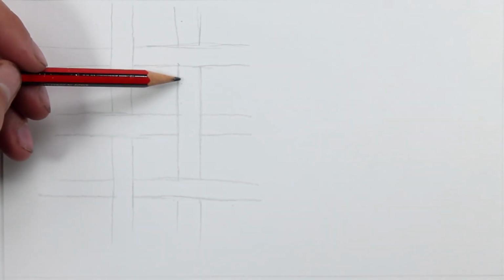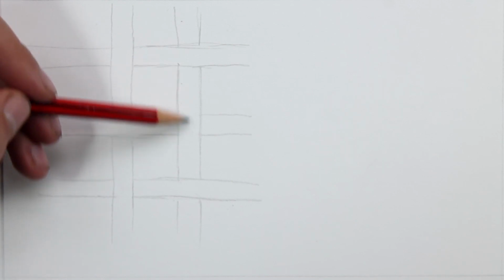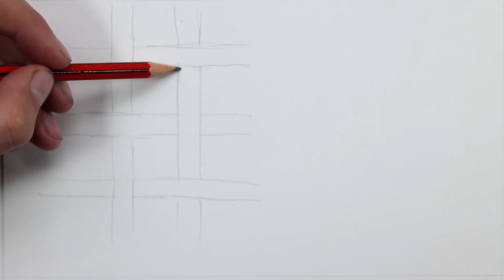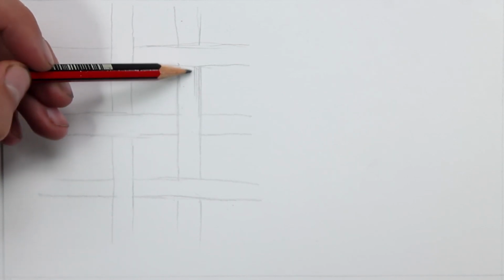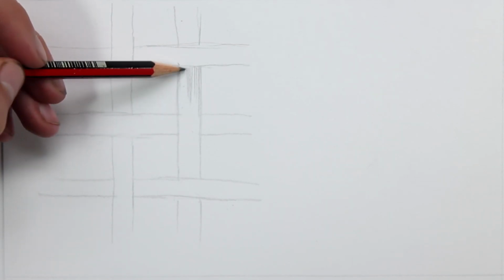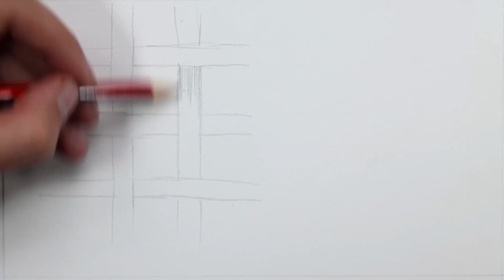So I'm looking at this strip here. This one is going over. So I'm going to do a full strip. Just with these little flicking motions, all roughly in the same direction.